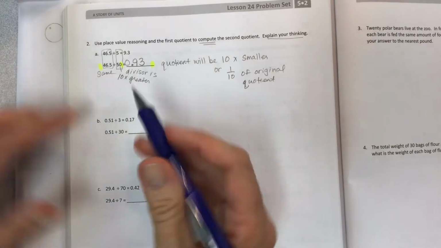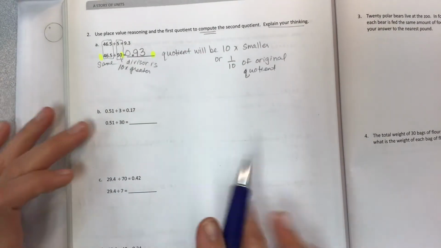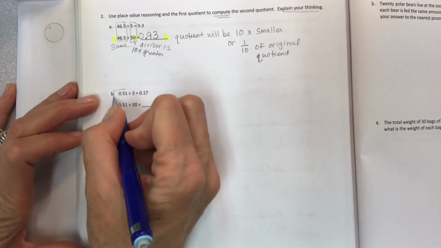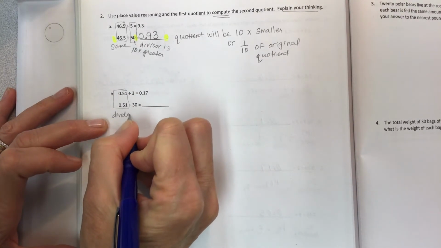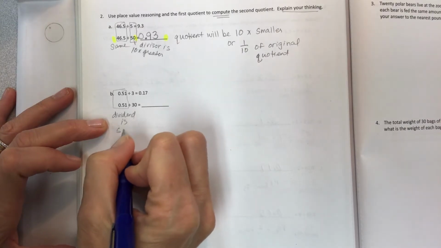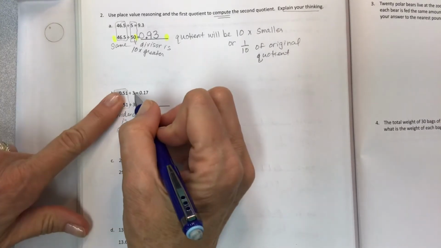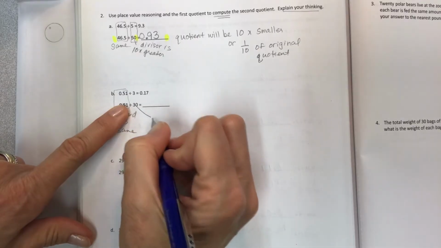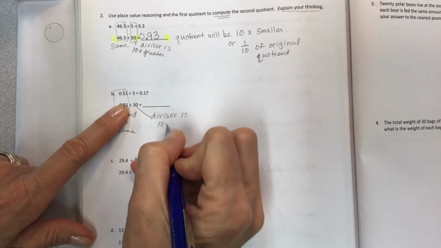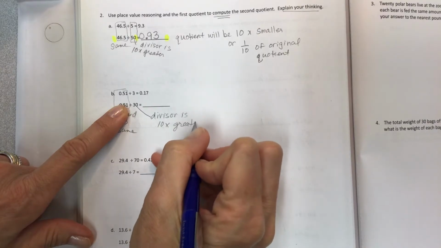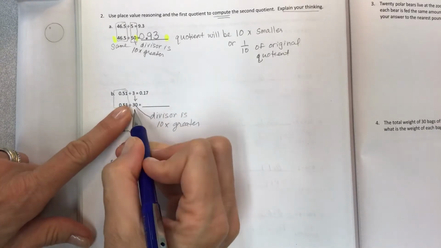Okay? All right, and these are going to be kind of the same, so let's check them out. If I have 51, the dividend is the same. And then this one has, again, a divisor that is 10 times greater than the previous one. Okay?